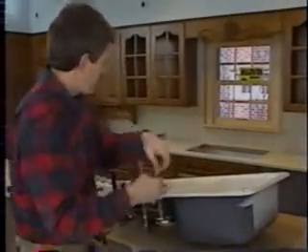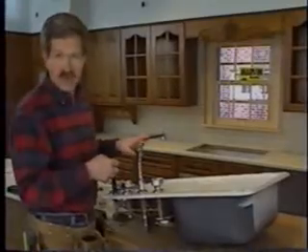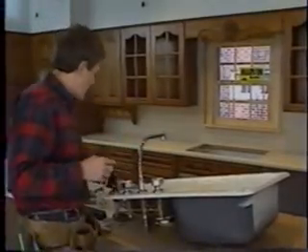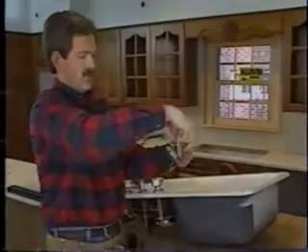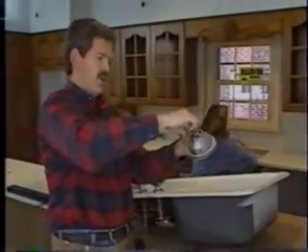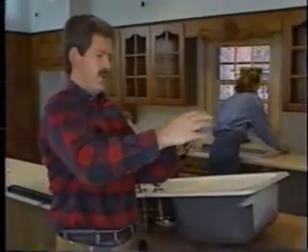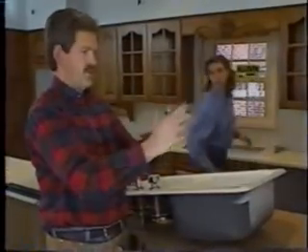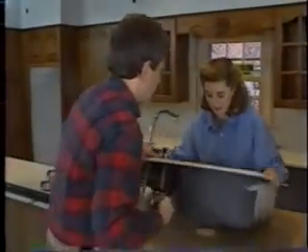Now, it's a good idea to follow the directions on how to install these faucets pretty closely because they're all different. Luckily, the drain assemblies are pretty much standard. Put some plumber's putty around like so. Jojo, could you help me lift up the sink here? Sure. Okay, let's get this up like so.